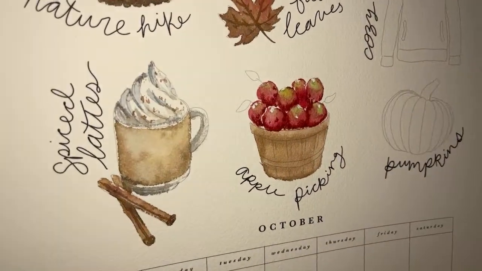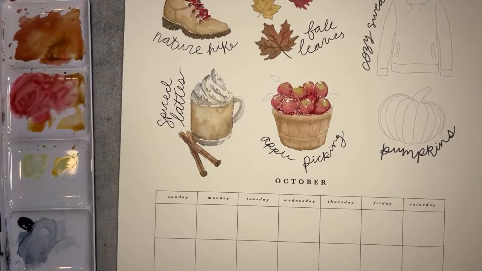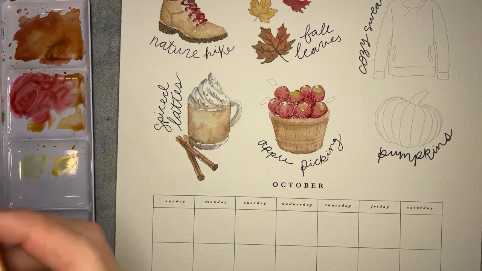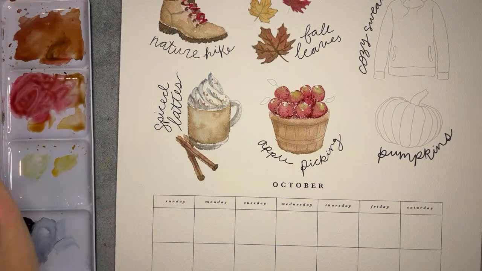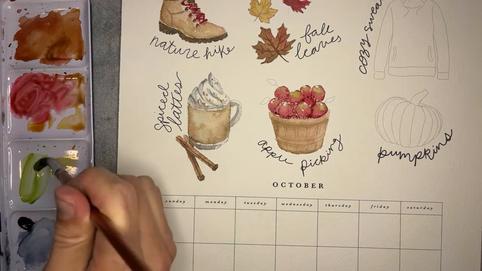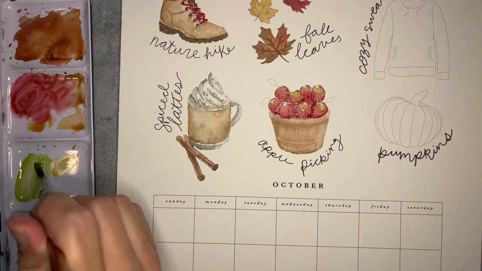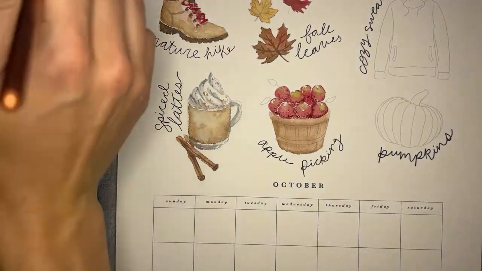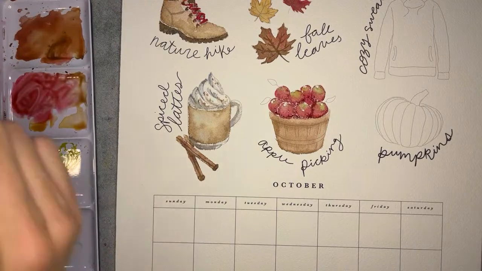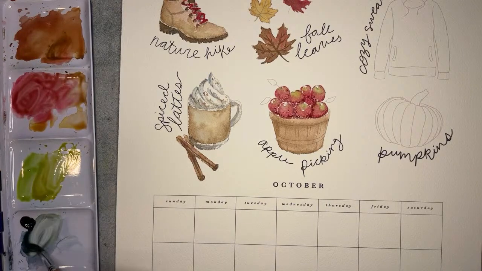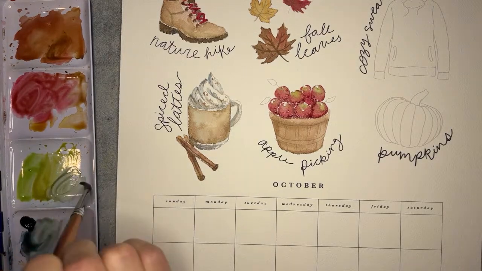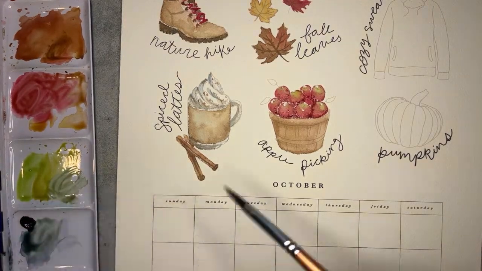All right, some fun loose apples in the basket. Now we just need to add the little green leaves to them. So same with that green that I was using, the sap green. I'm just going to add a little bit of that yellow ochre to it, and maybe a little bit of the Payne's Gray. And that creates more of that neutral green color.